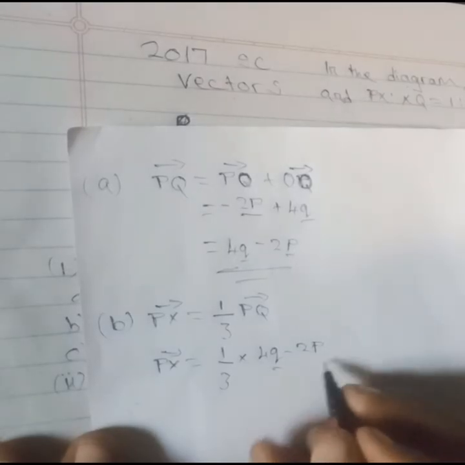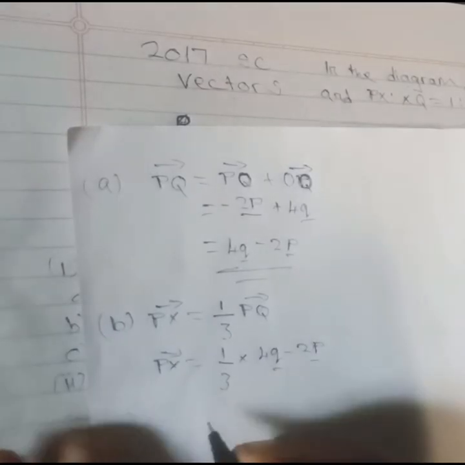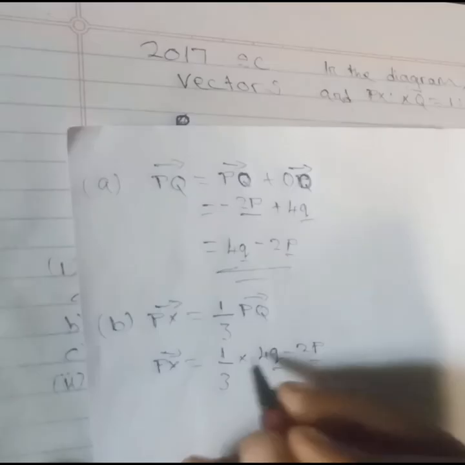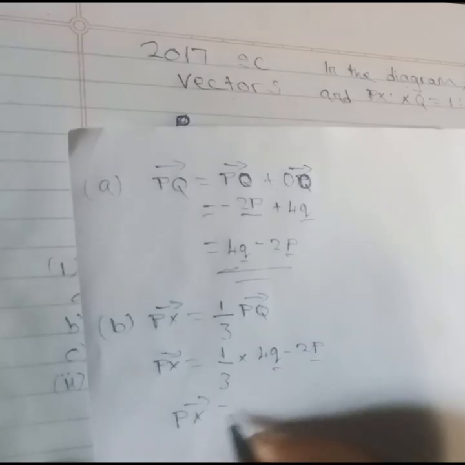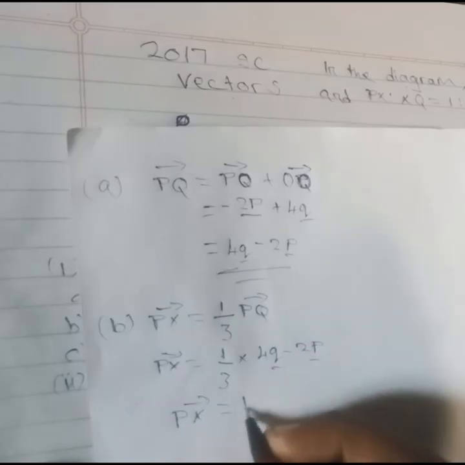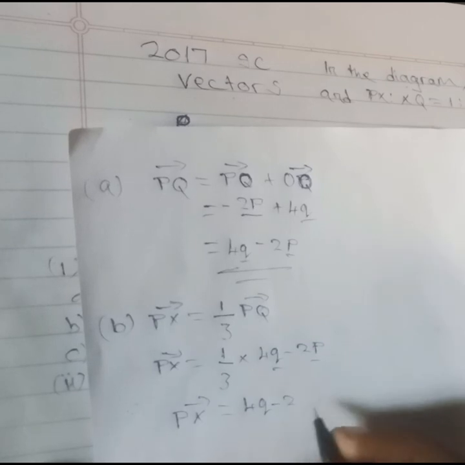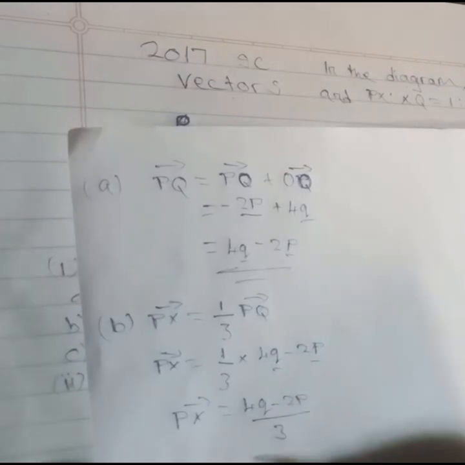Then we multiply 1 with all this, so PX is equal to 1 times this over 3, which is 4q minus 2p over 3. So we also have answered the second question.